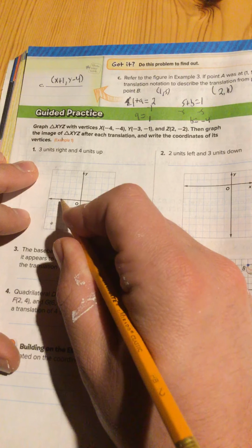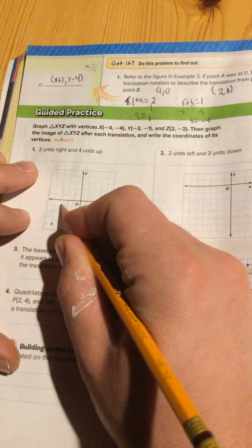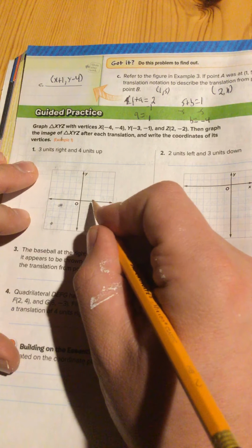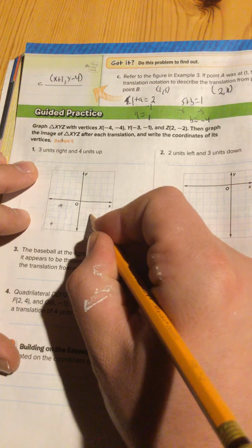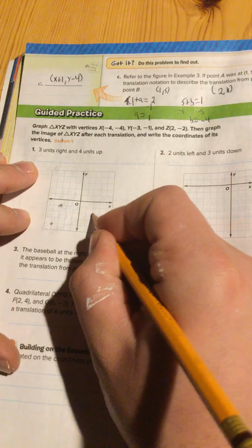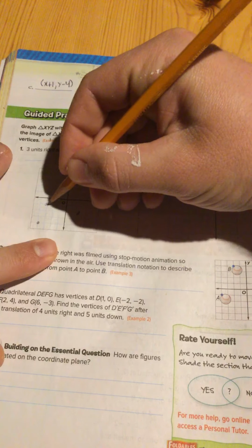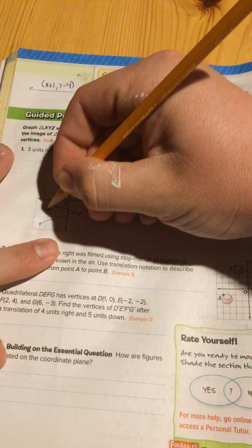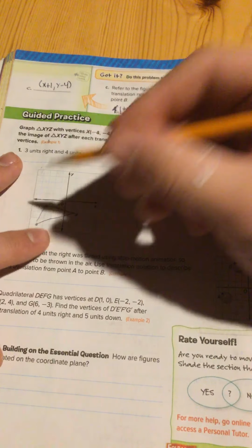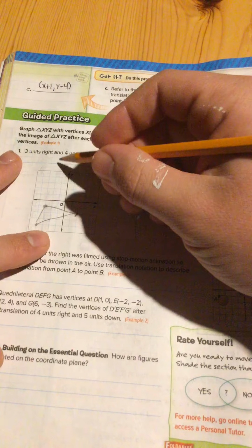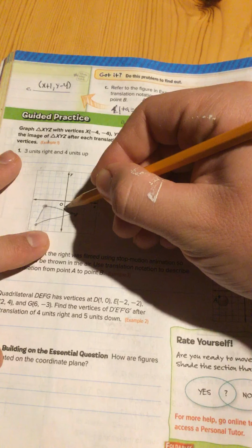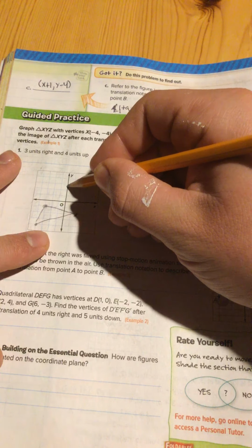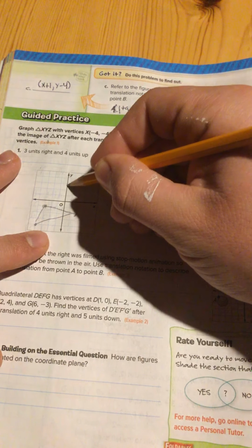1, 2, 3, down 1. -3, -1. And 2, 1, 2, -2. Right here. So it's a triangle, so you can just draw your lines in. Mine aren't going to be perfect, but that's alright. And you just take every point and you go 3 units right, 1, 2, 3, and up 4. 1, 2, 3, 4. That is my new point for that part.